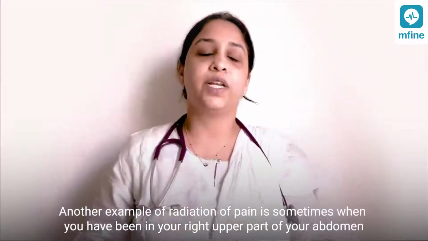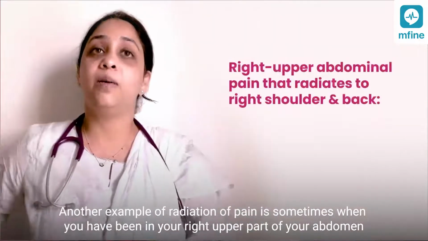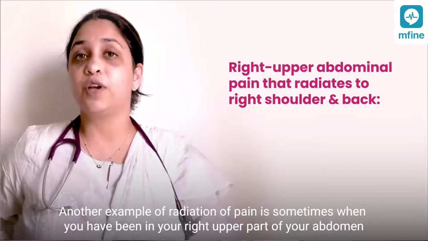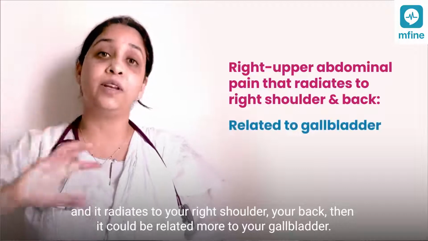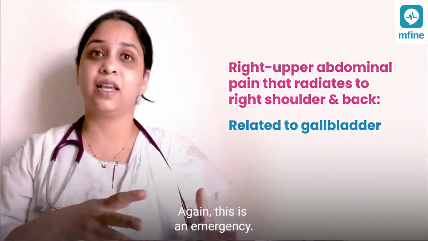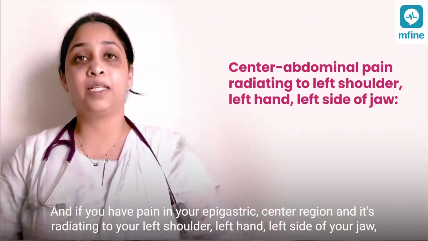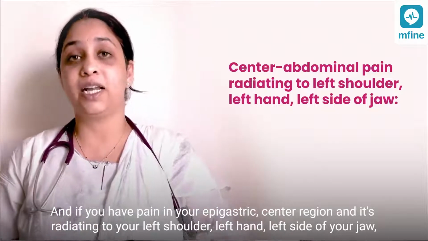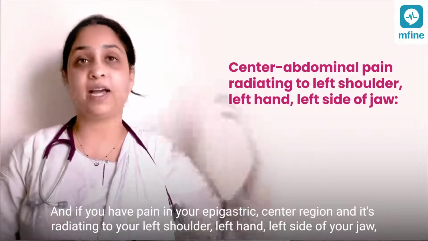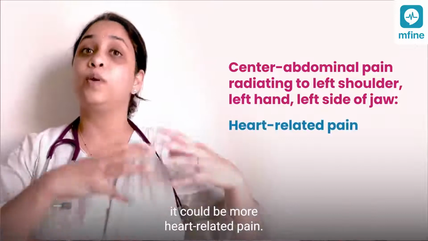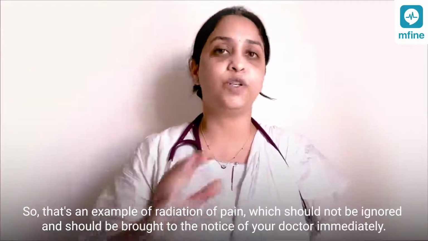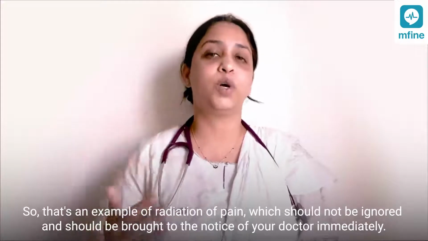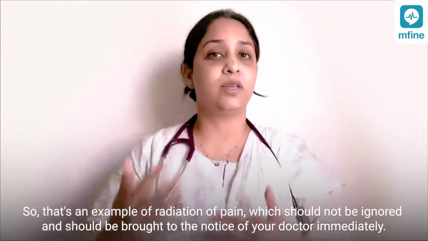Another example of radiation of pain is when you have pain in the right upper part of your abdomen and it radiates to your right shoulder and back. Then it could be related to your gallbladder. Again, this is an emergency. And if you have pain in your epigastric, your center region, and it's radiating to your left shoulder, left hand, or left side of your jaw, it could be more heart related pain. That's an example of radiation of pain which should not be ignored and should be brought to the notice of your doctor immediately.